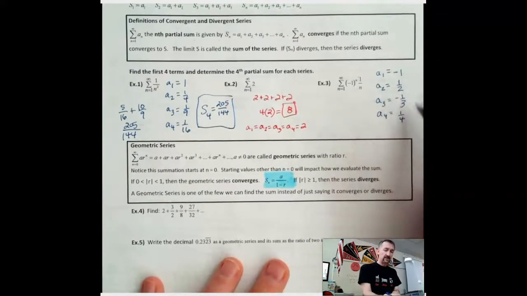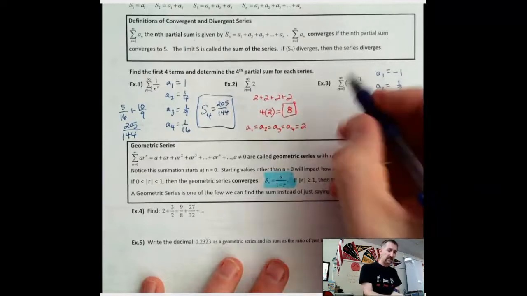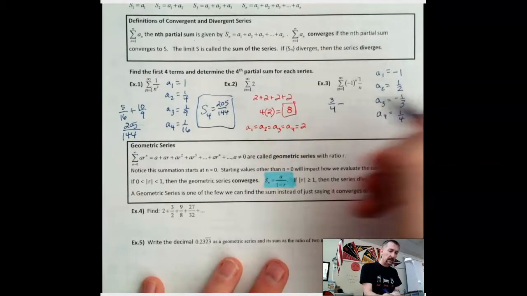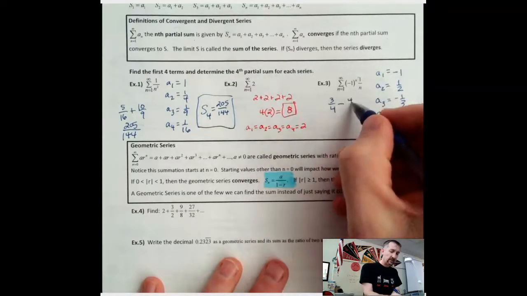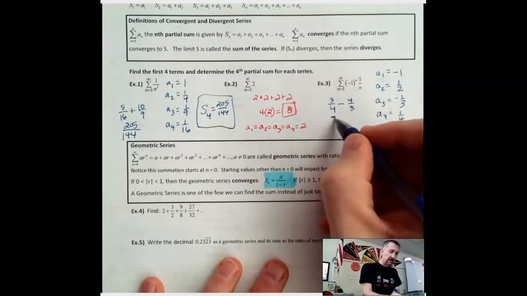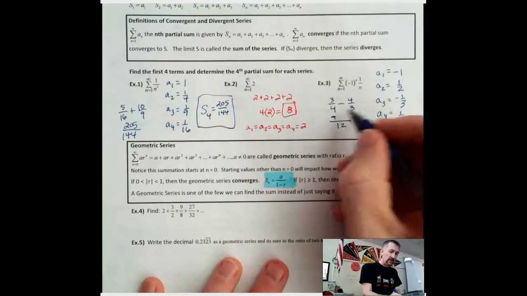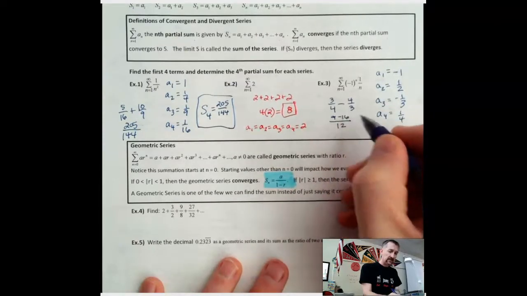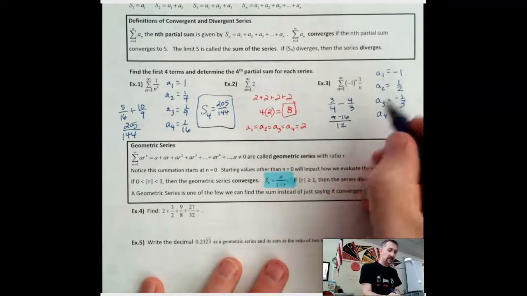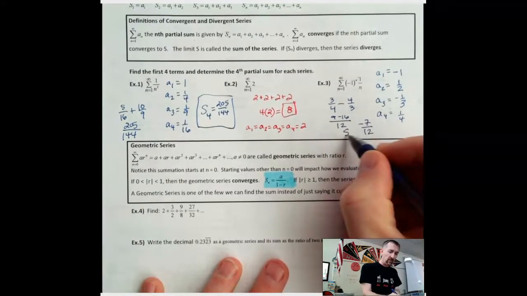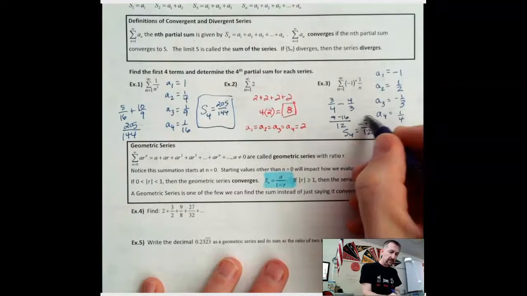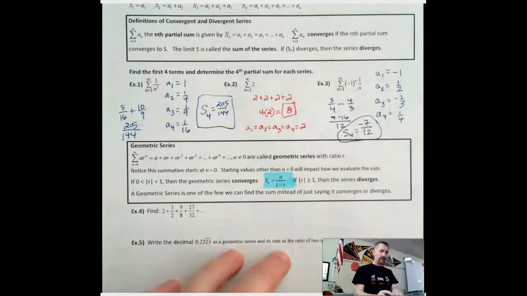So again, I'm going to add these two together. So that's going to be 2/4. So that's going to be 3/4. And then here, that's 3/3. So that's going to be -4/3. So that's going to be 9/12 minus 16/12. So that's going to be -7/12 for the fourth partial sum. All right.